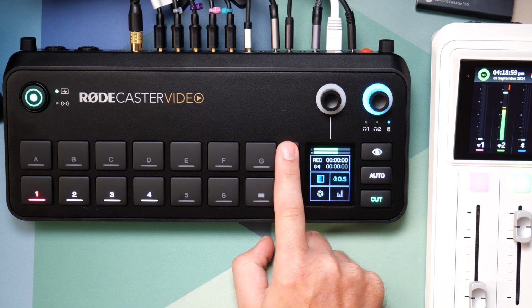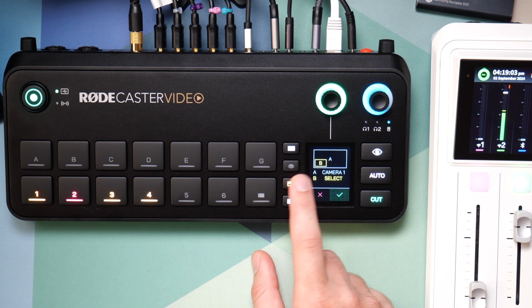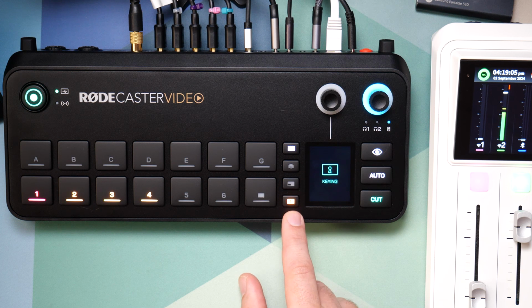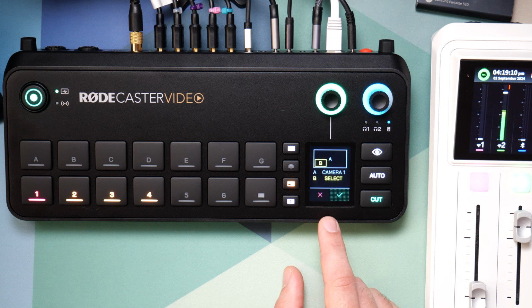There's a button to play back media. There's a button here for doing overlays. This one is called multi-source. This is where we can set up the fun layouts. And this is for keying. So here what I'm going to do is tap the multi-source, and this is where we can start to configure the layout.